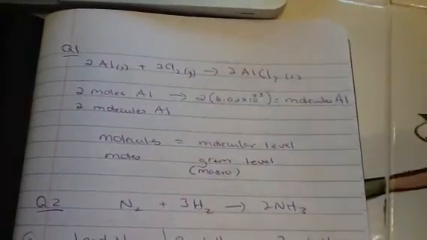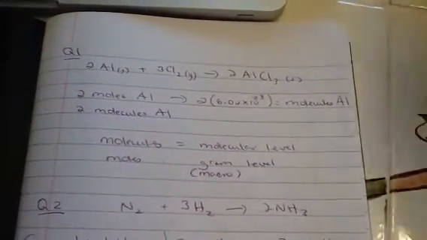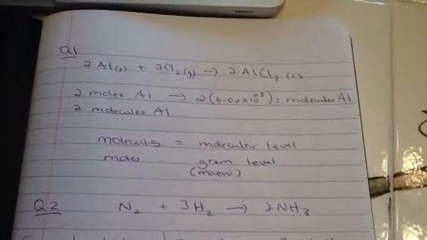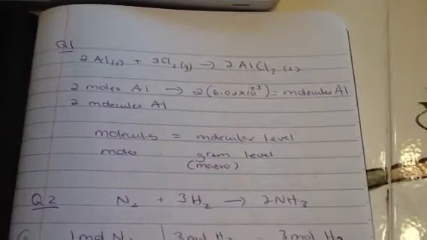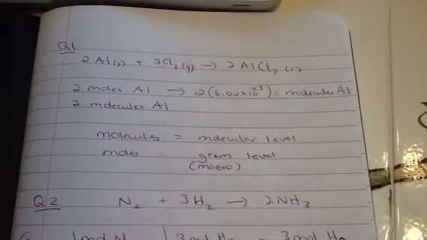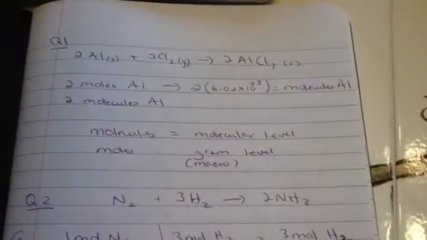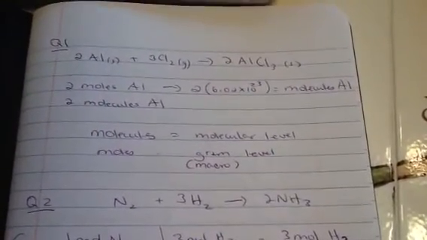Okay, I'm going to try to do another little take on this stoichiometry, because this is probably the most difficult part of this course, and some of you are not showing your work, and I'm not sure that you understand what's going on. But anyway, on question 1, most of you got it correct.